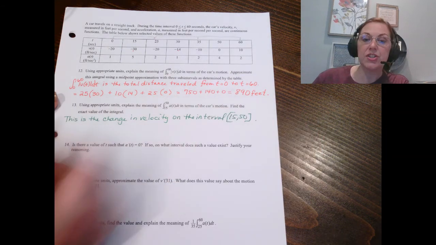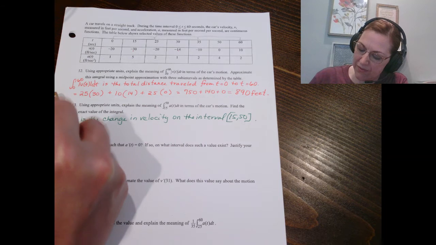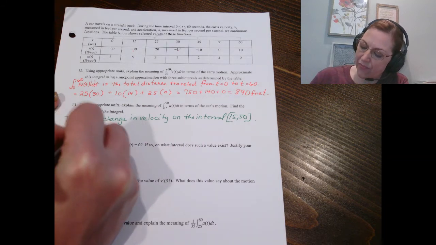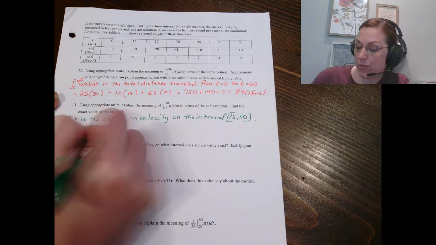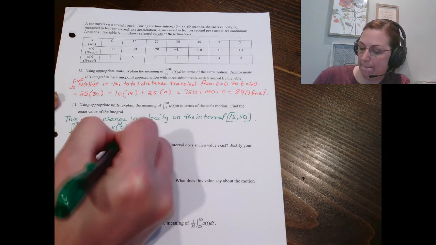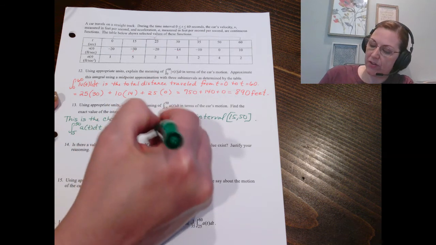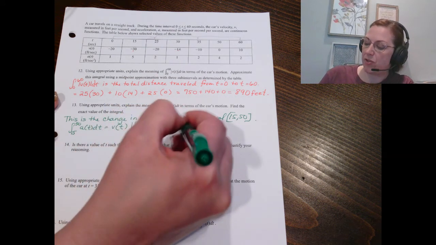Okay, so if we do the integral of the acceleration, the antiderivative would be the velocity, and now we plug in our bounds. The velocity at 50 minus the velocity at 15.